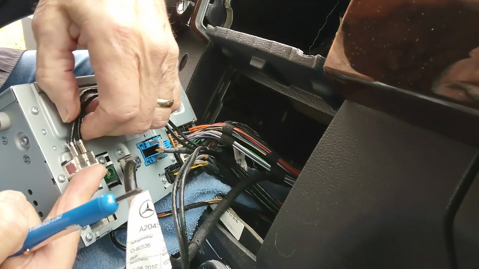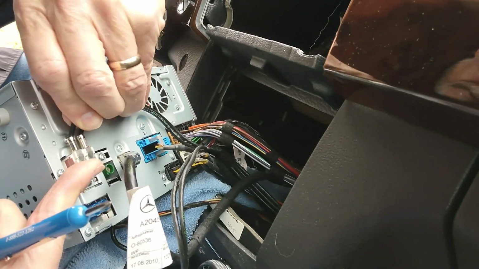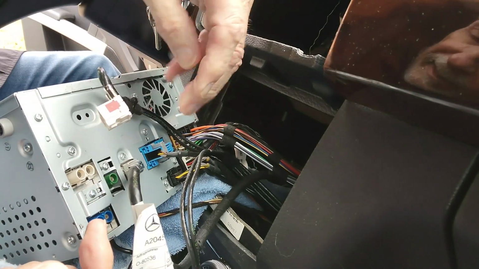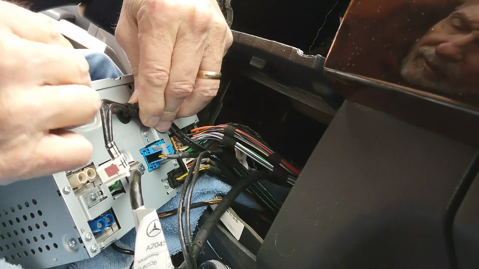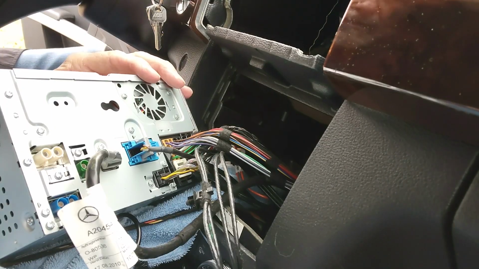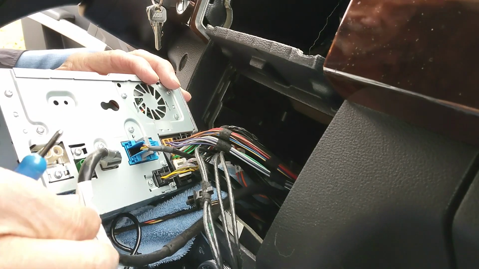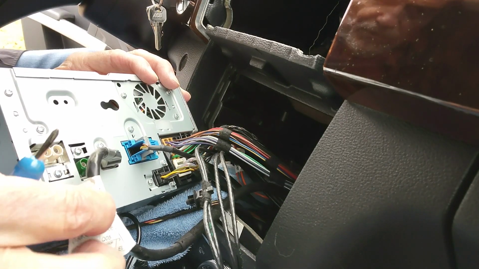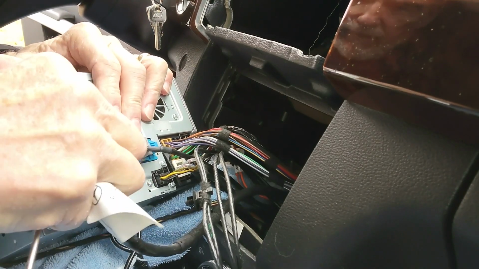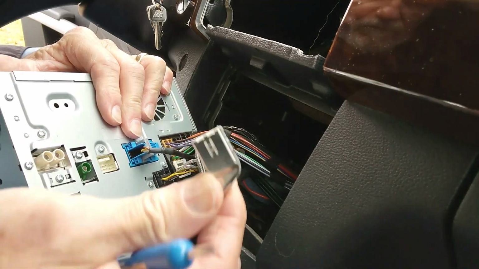Okay, similarly, this one, again, pull the release, wiggle it, and it pops right out. In this case, you're going to also have to remove the little. Next is this connector here. This one has no latch. It's just really snug. Just pull it out and it'll come out.